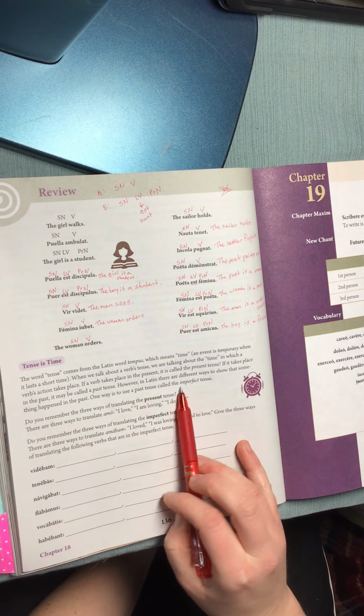Okay? How do we know that these are in the imperfect? What's our marker? Do you remember? Bam, bas, bat, bamus, batis, and bant. These are the imperfect endings. We were doing something, but just haven't finished it yet. So the imperfects, all of their endings start with ba.